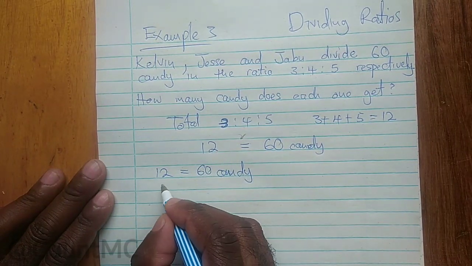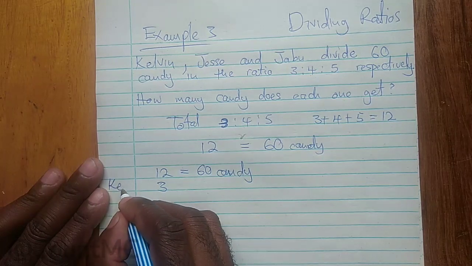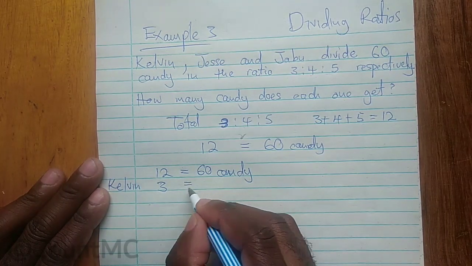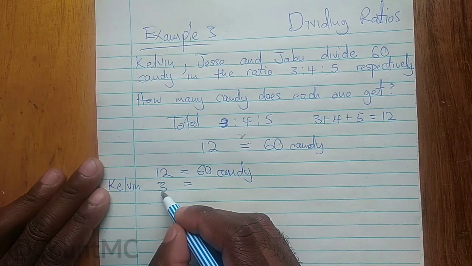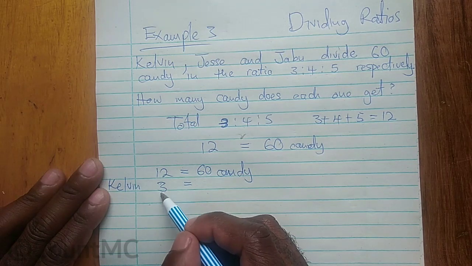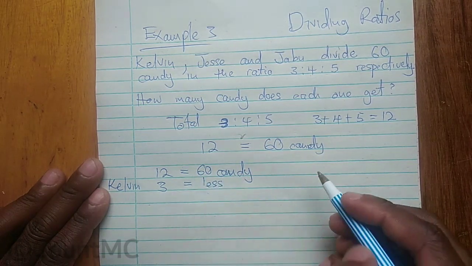Now 3 belongs to Kelvin. 12 and 3, which one will be less? 3 parts will expect to get less candy. This is direct proportion.